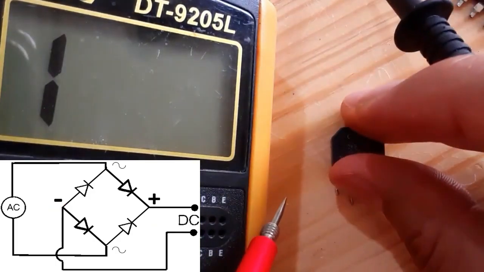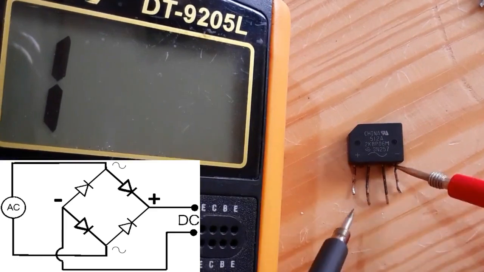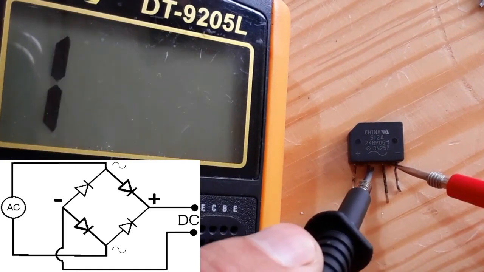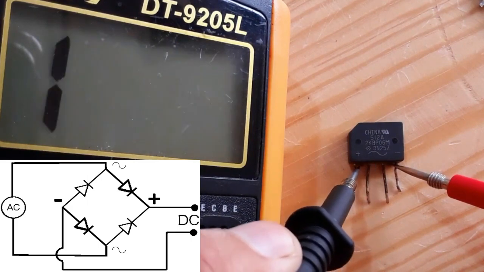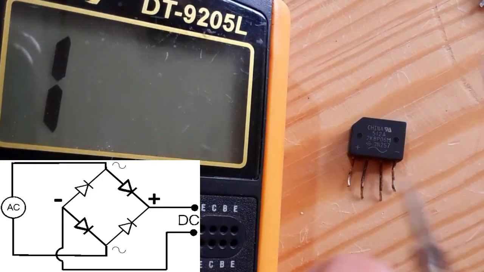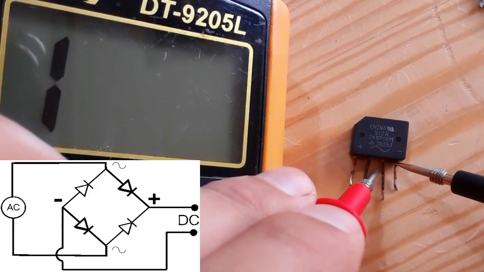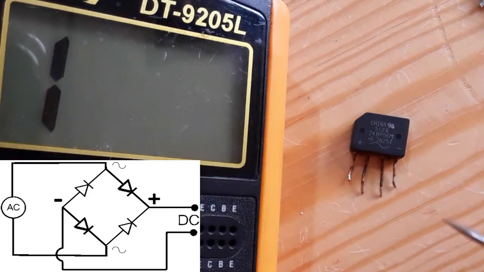Let's check this one also using the same working principle. We have the minus here, so we put the red probe on the minus. We get a reading. Here also we get a reading of about 800 or 600. Here, a double reading. This is a good bridge rectifier. If we switch the probes, of course, nothing here. We should get nothing and nothing, which means this is a good bridge rectifier.